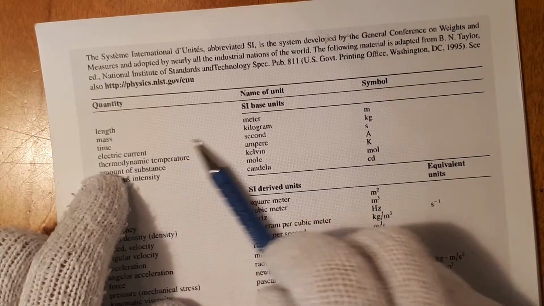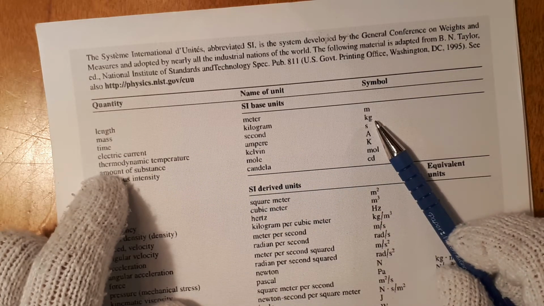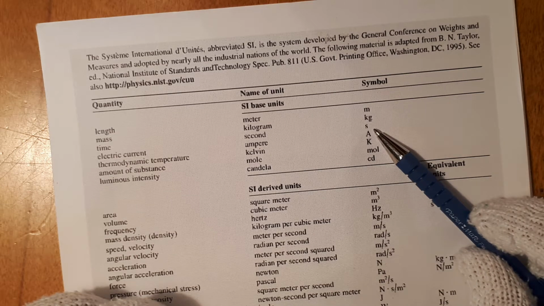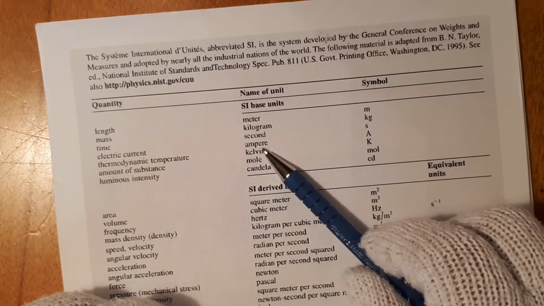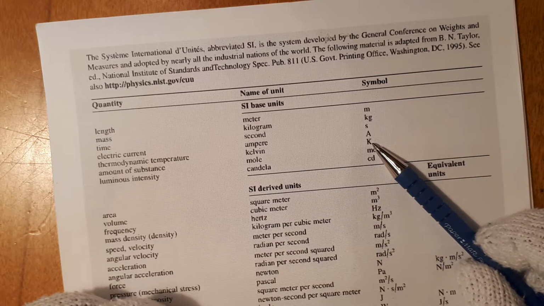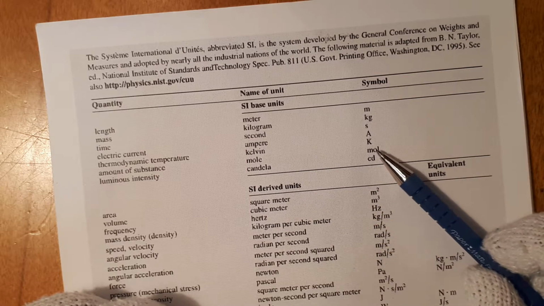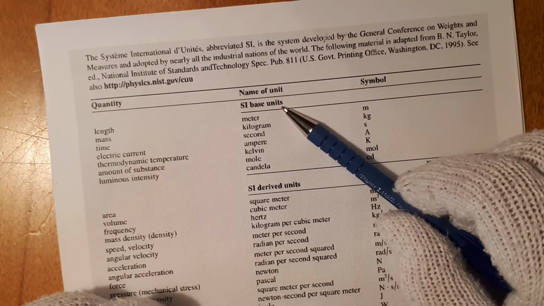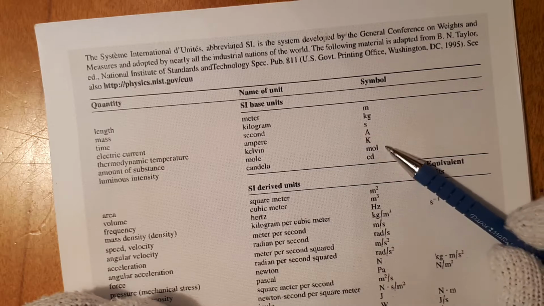For mass we use the kilogram. And for time, physics uses the second. And of course, in electricity, we have the ampere. Kelvin is the go-to temperature for science. And then there's the mole and the candela. These 7 units are known as the base units. You may look at these as the building blocks.